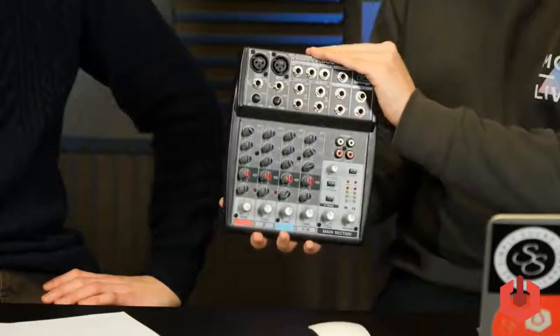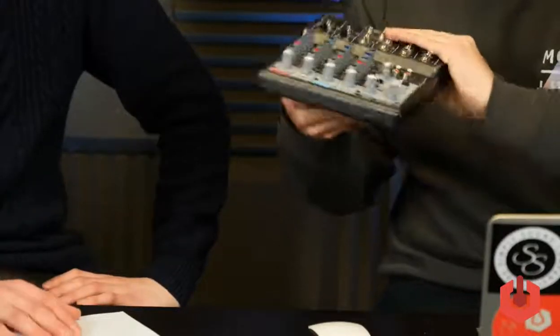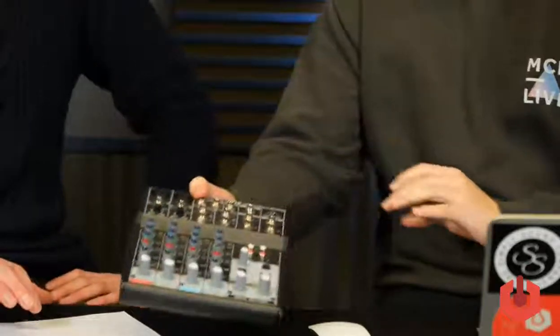How much does this sell for? I don't actually know off the top of my head, but I think it sells for less than 100, which is good for a mixer. I'll double check. Jim's checking this for us now, but this is a cheaper alternative. It's pretty handy, pretty cool.